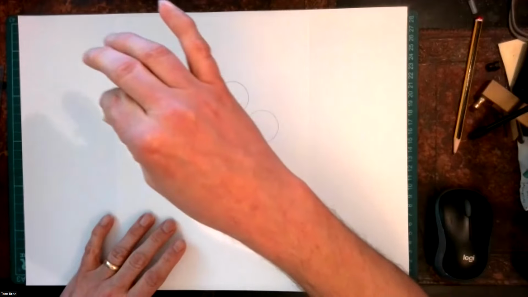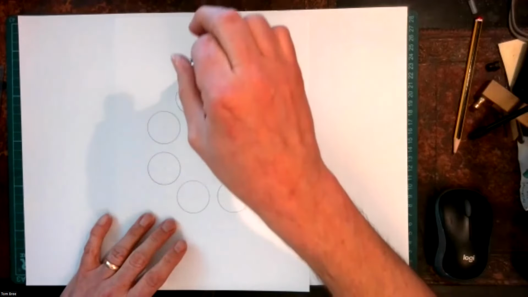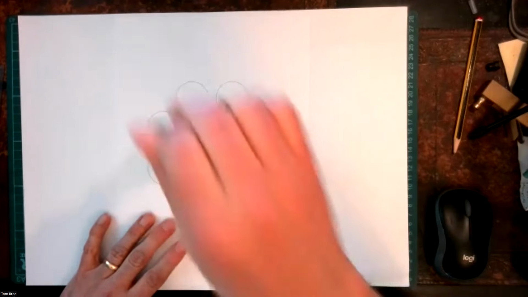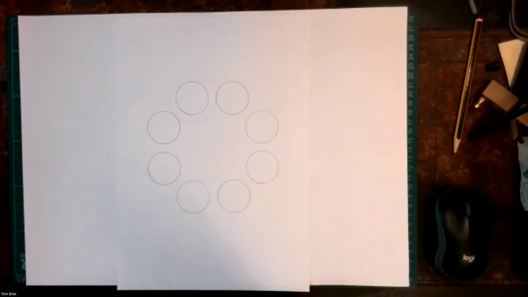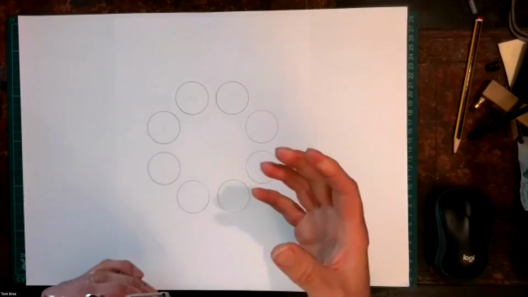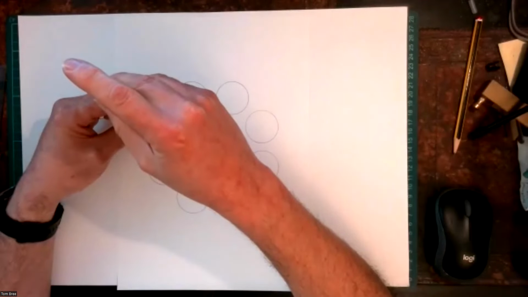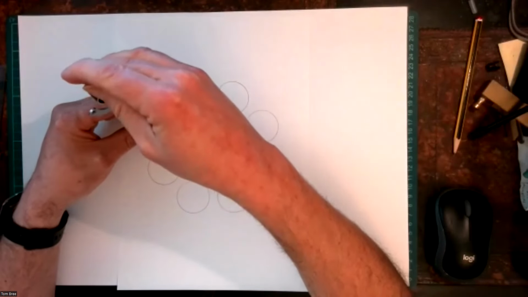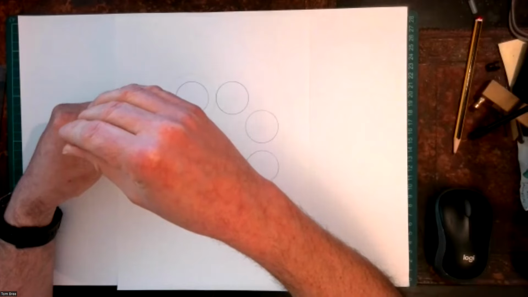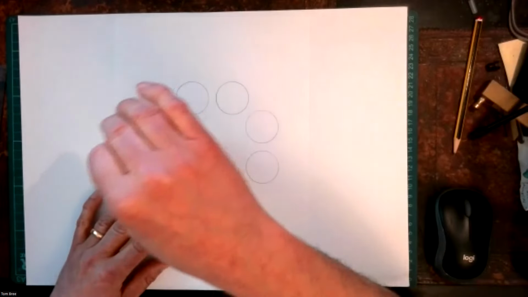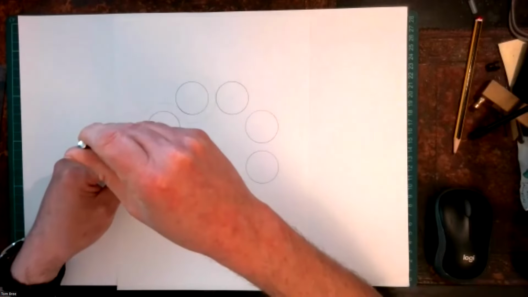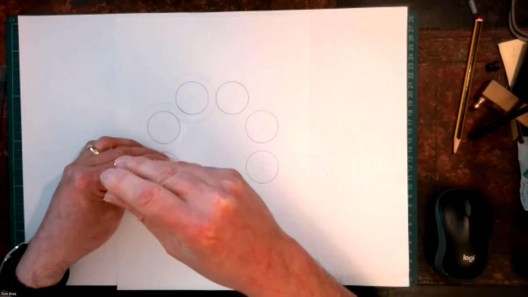But I'm now going to draw softer lines like so. Now, the reason why these are softer lines is because they're construction lines rather than final lines, but most of them are going to actually end up as final lines.